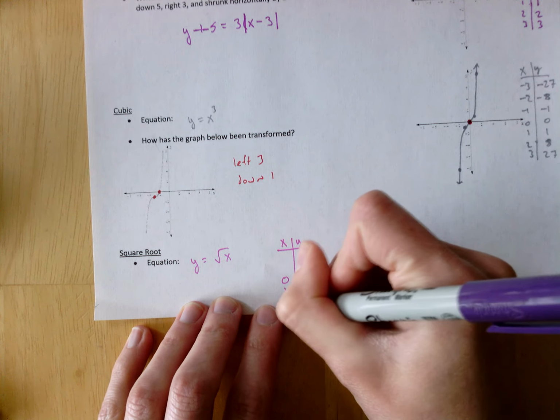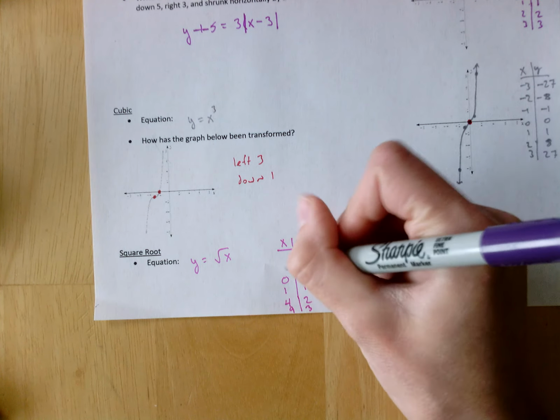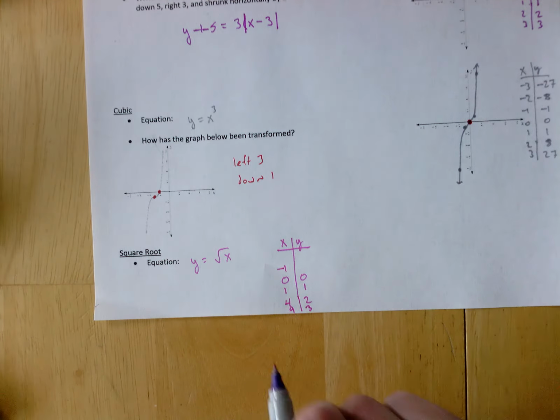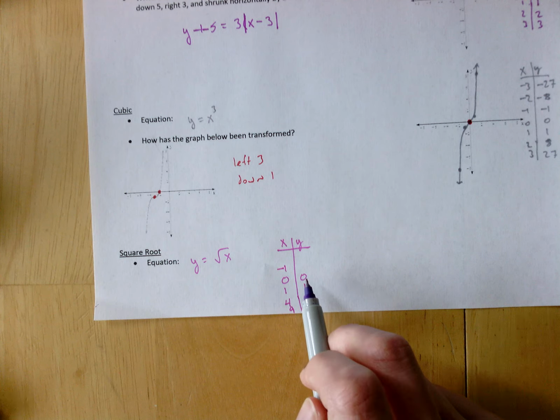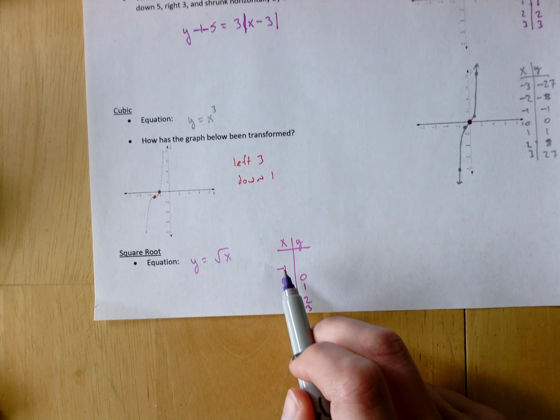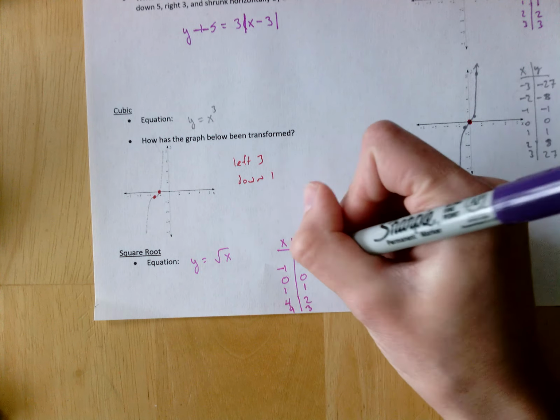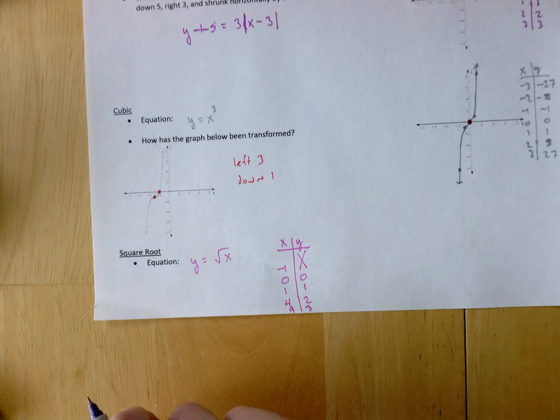And the next one after that would be 9, right? Square root of 9 is 3. But if I try to look at these negative numbers, like say -1, what's the square root of -1? Well, there isn't one, right? There's no number times itself that equals -1. Later in the year, we're going to talk about imaginary numbers, and then we'll start dealing with some of those square roots. But for now, we're just going to say, nope, there isn't one. So there's going to be nothing on that side of the table.